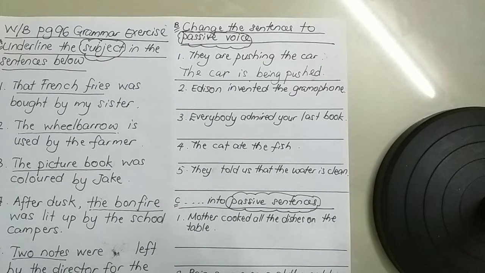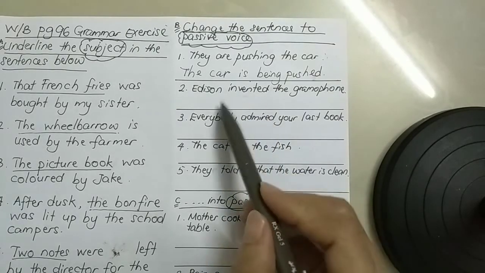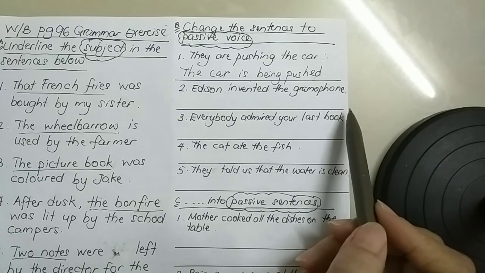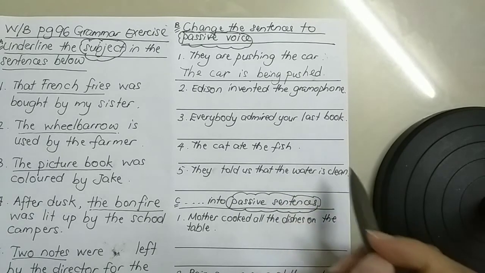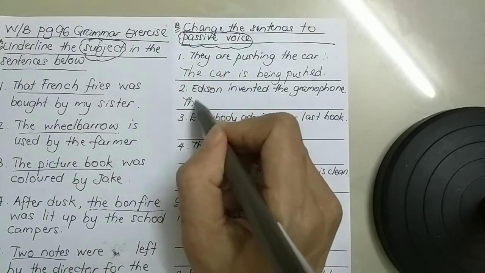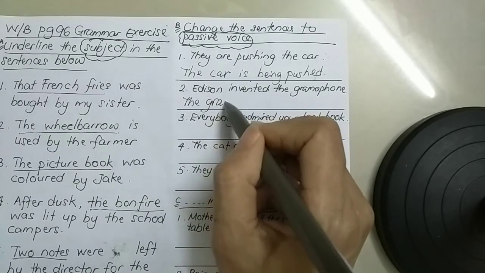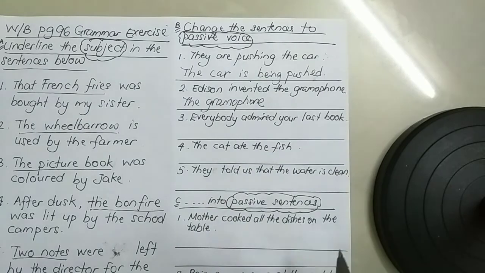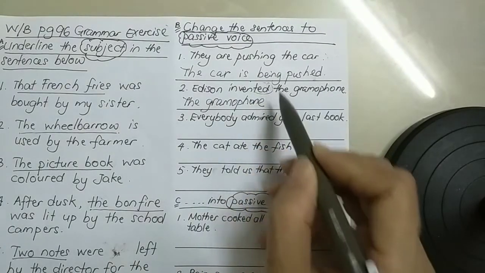Let's try question 2 and see whether you can do it. Edison invented the gramophone. So the subject at the front will be the gramophone. So this is in past tense.